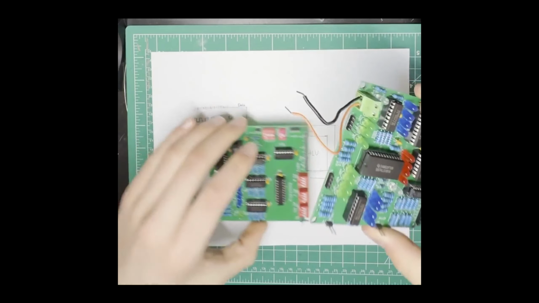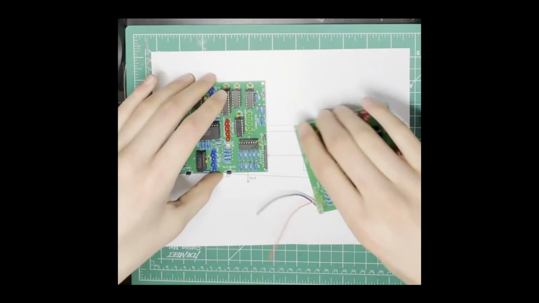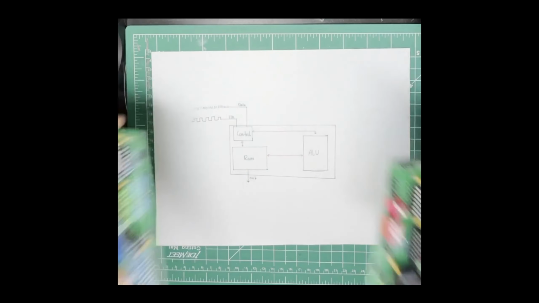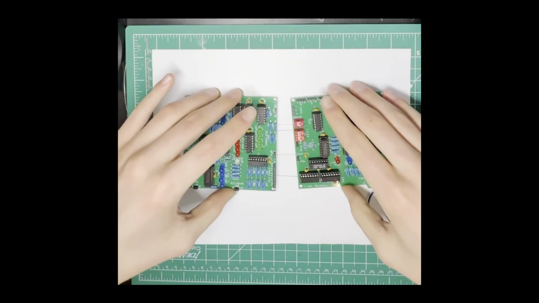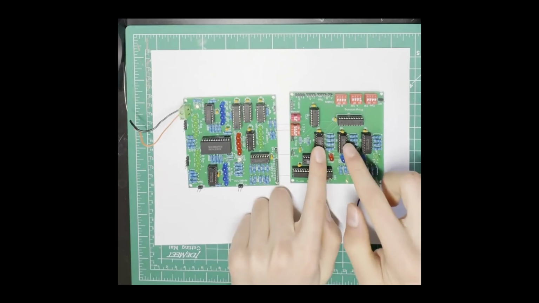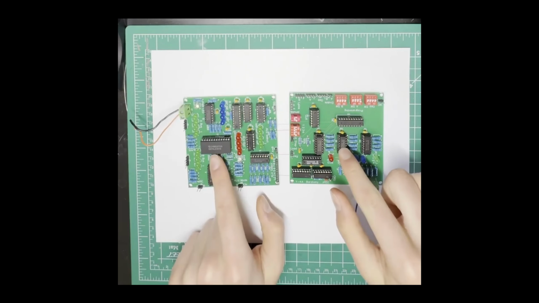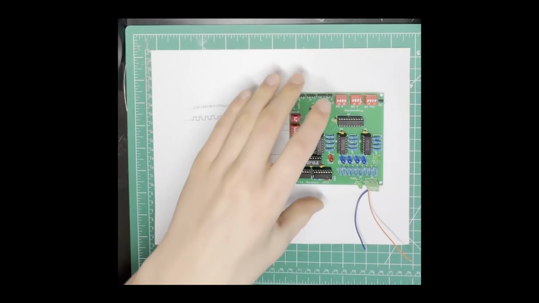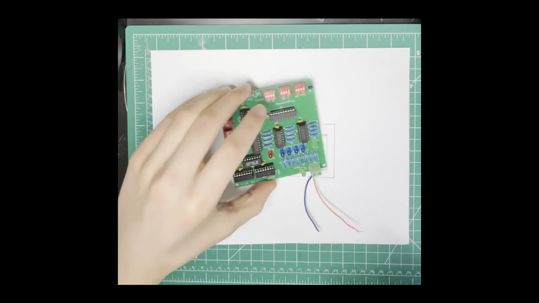So this consists of 2 parts. The first part is we have our CPU itself. That is this part of the design. And then we have our control block. This is what feeds the instructions and the clock into the CPU. First look at the control block though. The control block consists of 8 ICs.